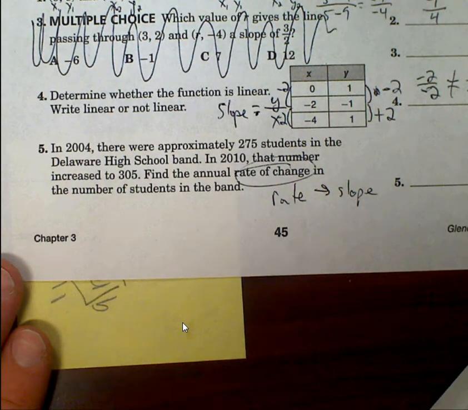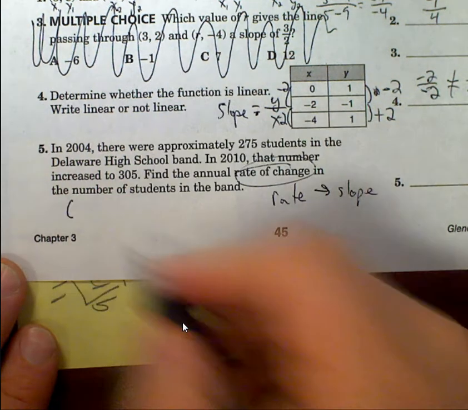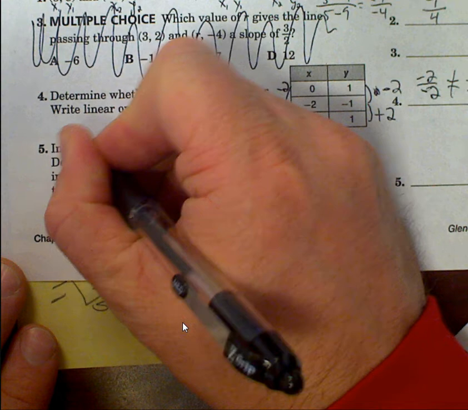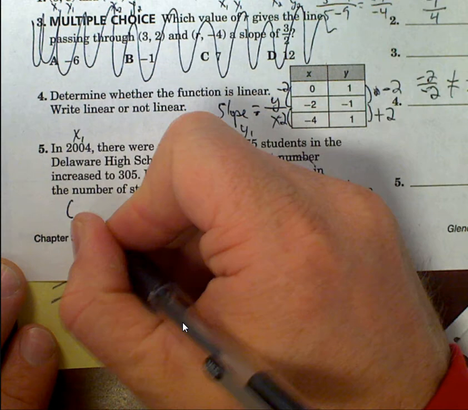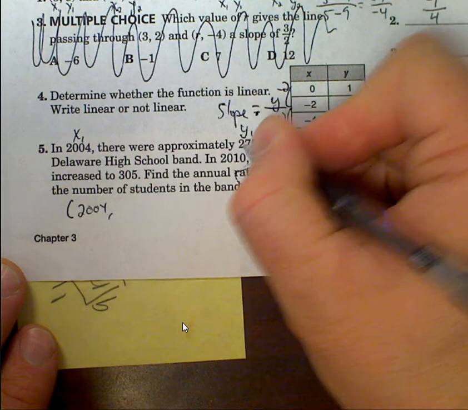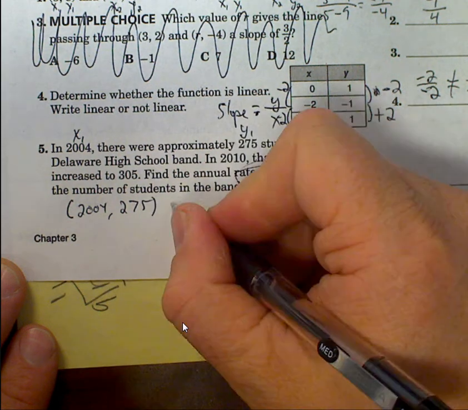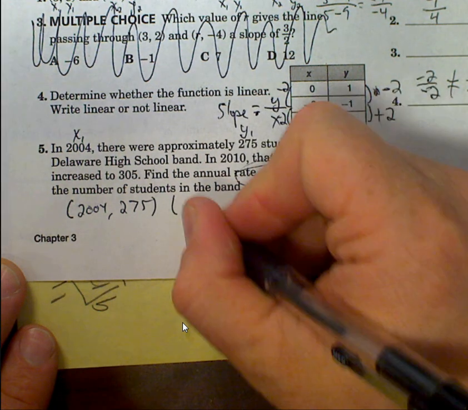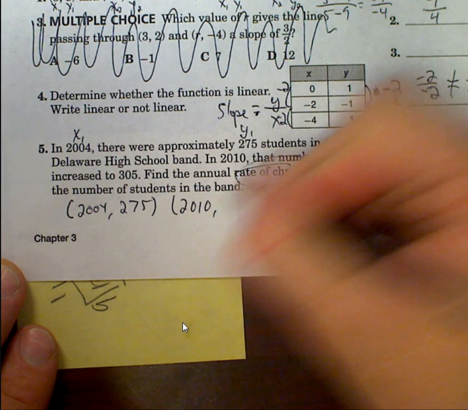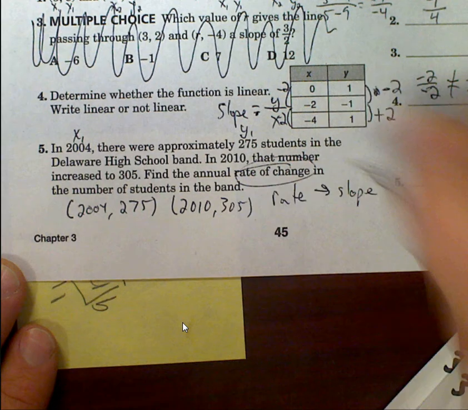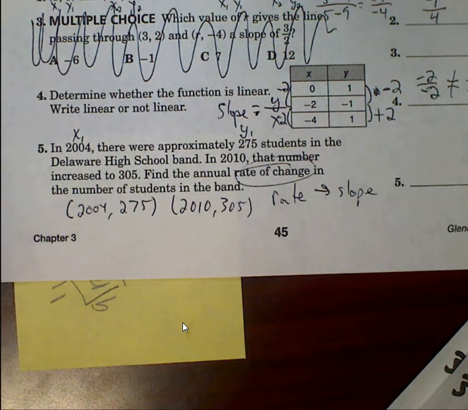So if I need to find the slope, this is my x1, y1, so 2004, 275. My other point would be 2010, 305. Go ahead and find the slope.